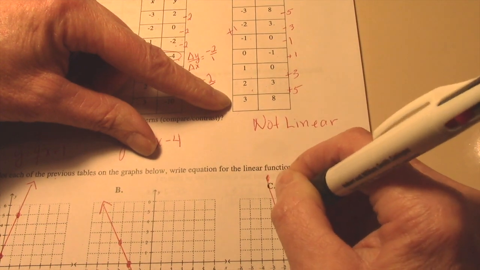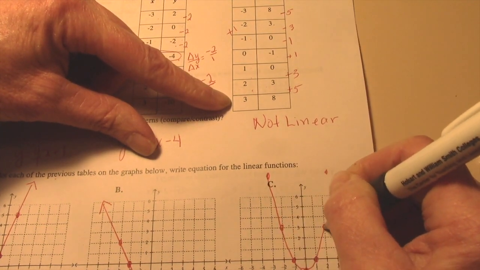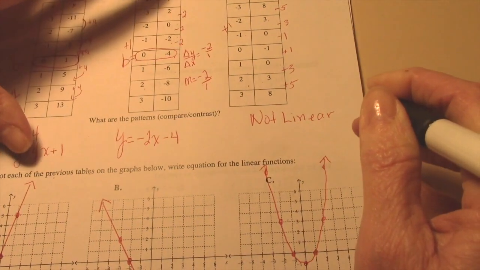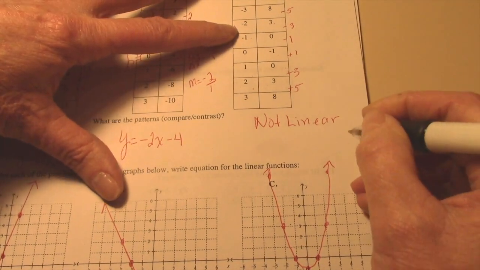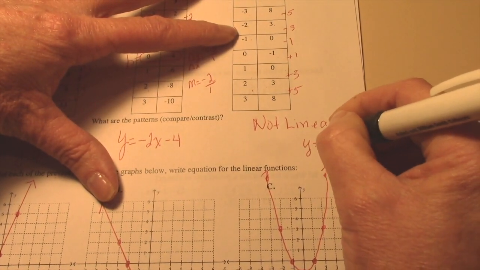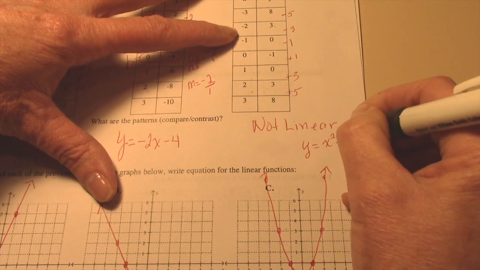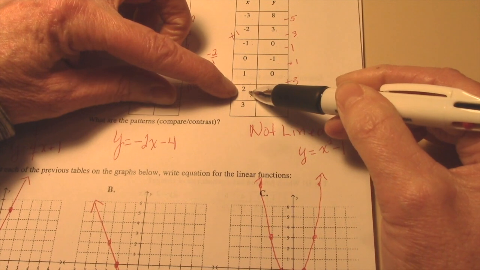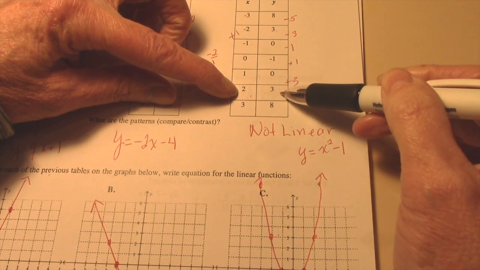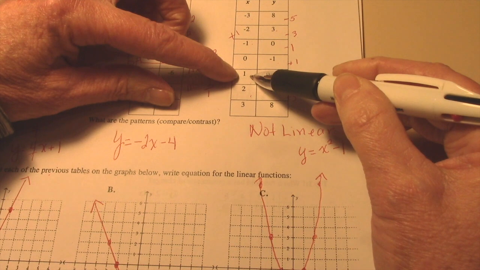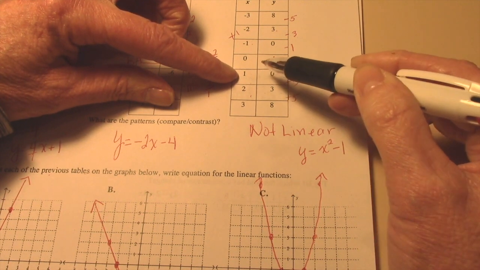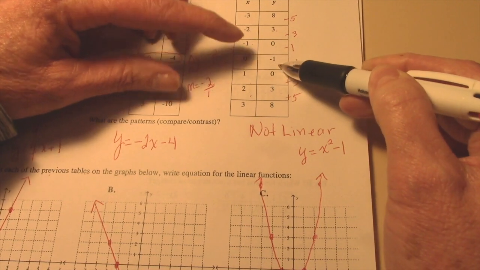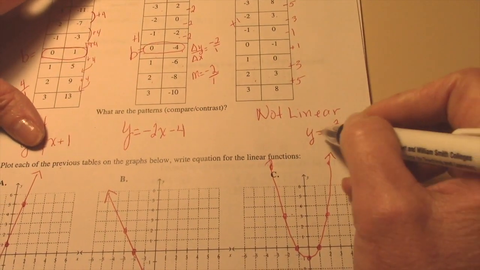Okay, so technically this is a quadratic. And that would be the parabola here. Okay, the actual equation is y equals x squared minus 1. So let's look at this. If we squared 2, 2 squared would be 4, minus 1 makes 3. 1 squared is 1, minus 1 makes 0. 0 squared minus 1 makes -1, and so on.